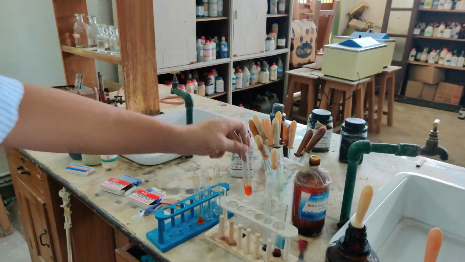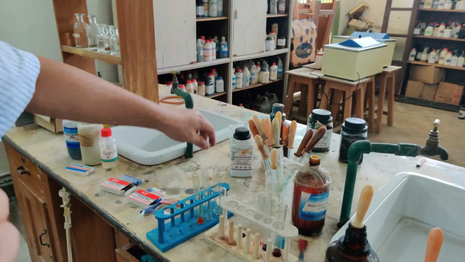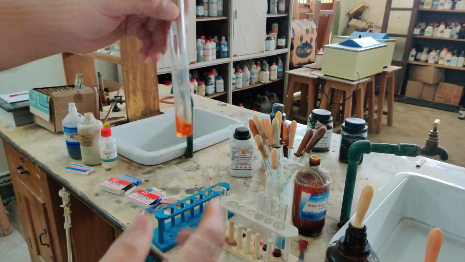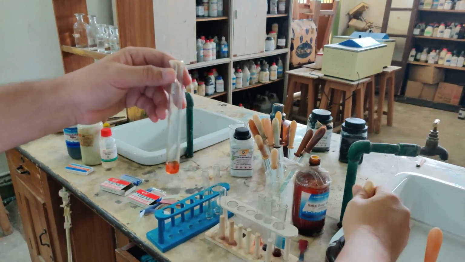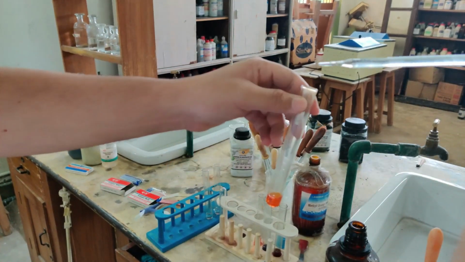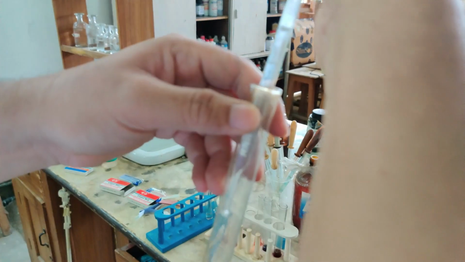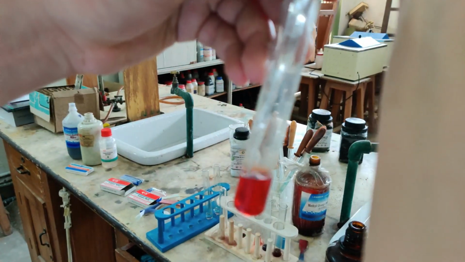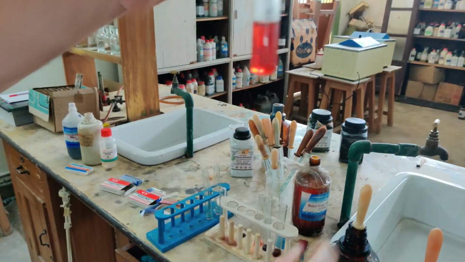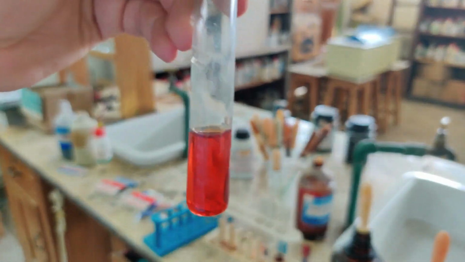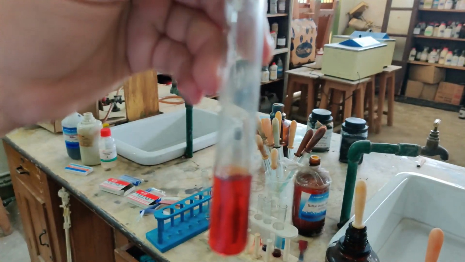Now let me test this methyl orange with base. Let's see what happens with base. With base it must turn yellow. So if I am adding now ammonium hydroxide, it is very difficult to distinguish yellow, pink and this one, but you can see the color change that is taking place. So now it has somewhat become yellowish in color, even though not much change is what you should notice.